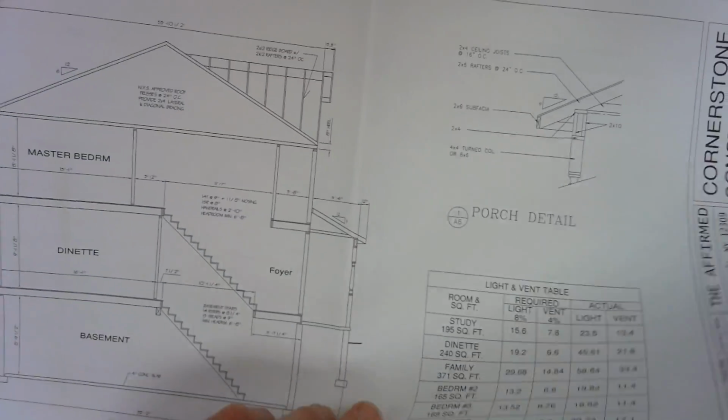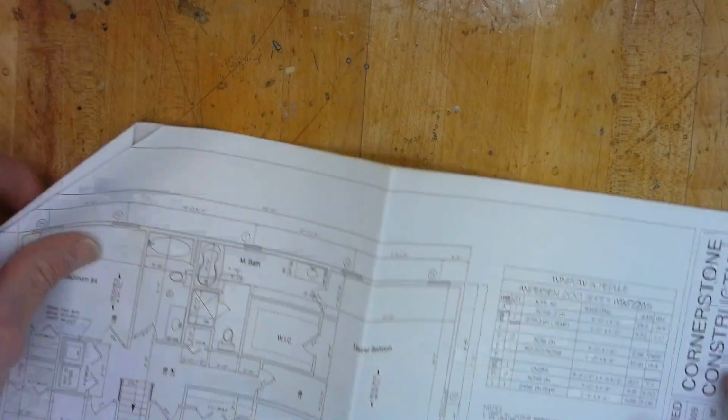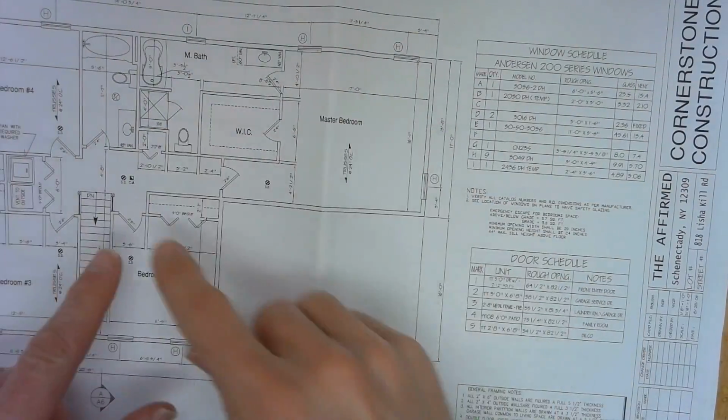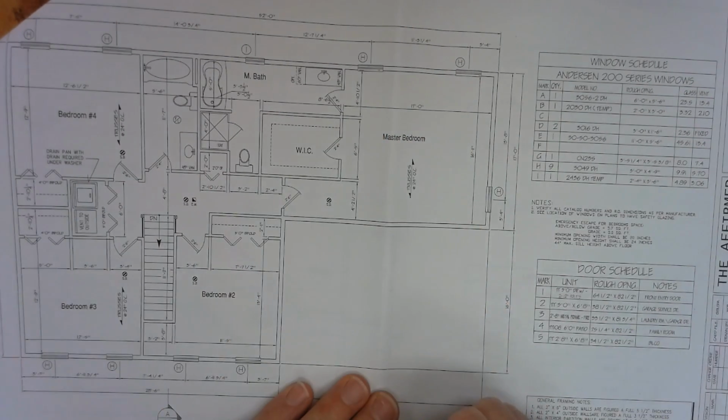Now, the next part is what we call a schedule. Let's find a schedule. Here we go. So a schedule is not a picture, right? This is a picture, right? Before, we were talking about how this is a legal document.